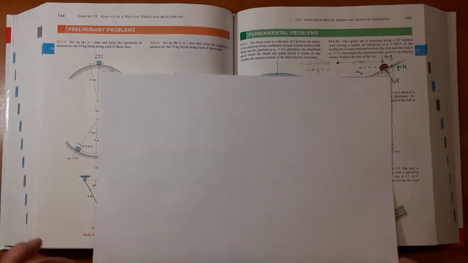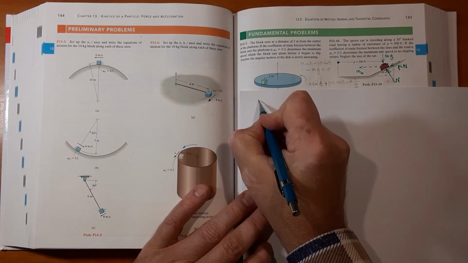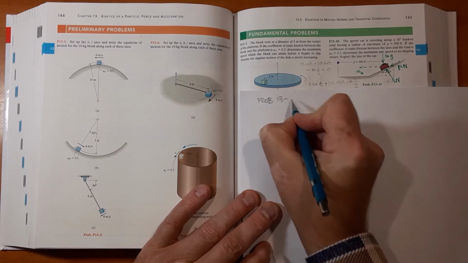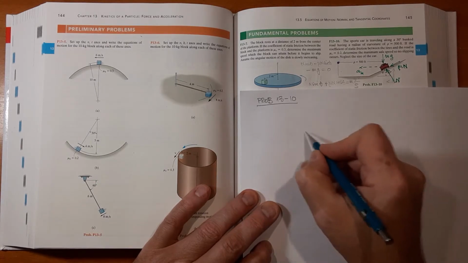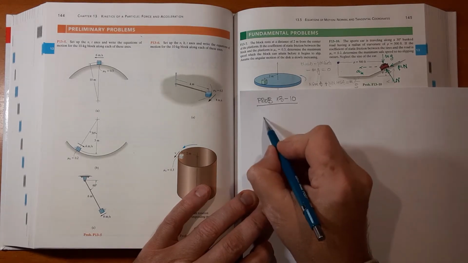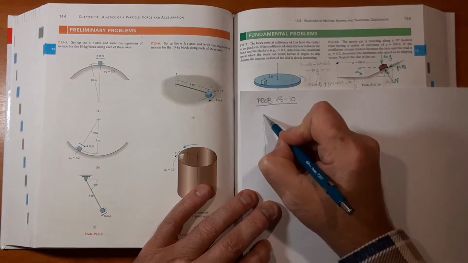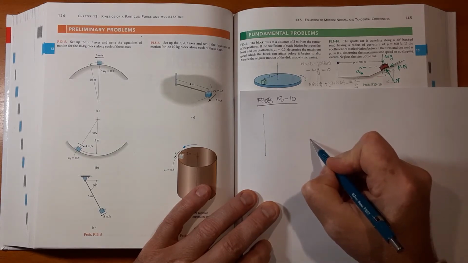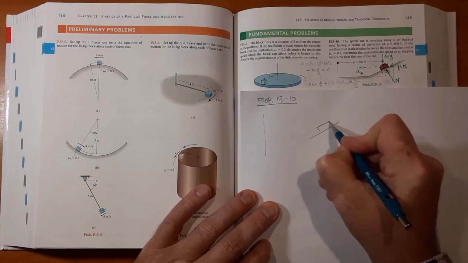So we need to set up a free body diagram, and state the equations of motion. Okay, so this is the axis of curve, the center of curvature is along that axis, and this is the bank, and we have the car, and I'm drawing it as a block.